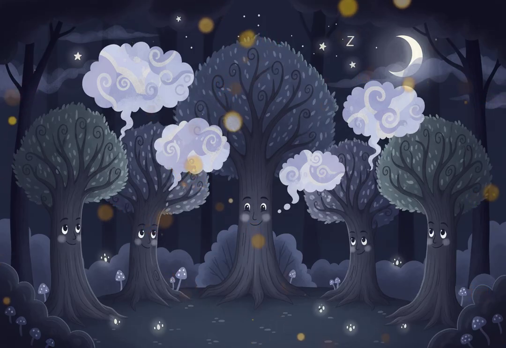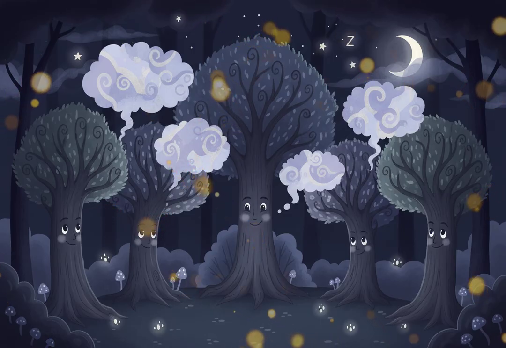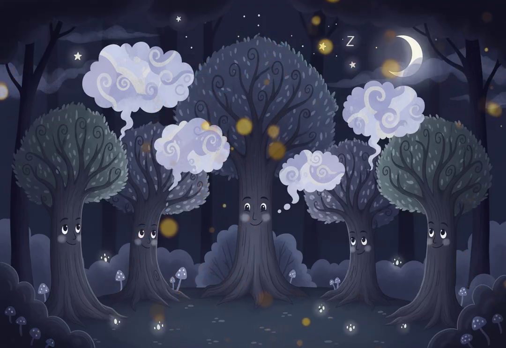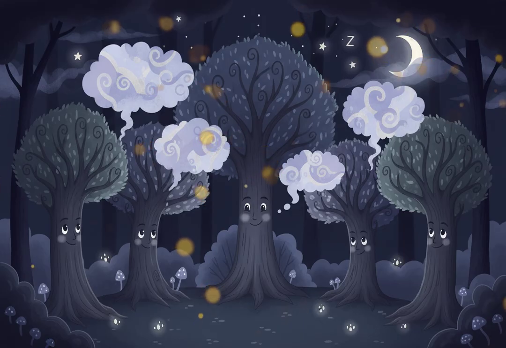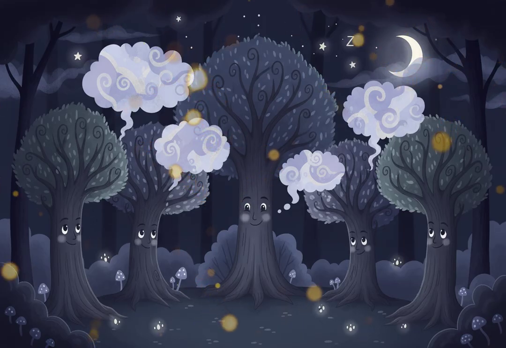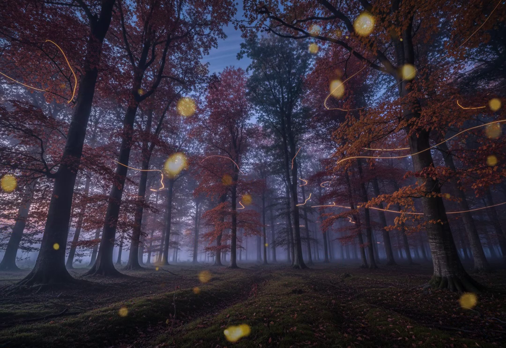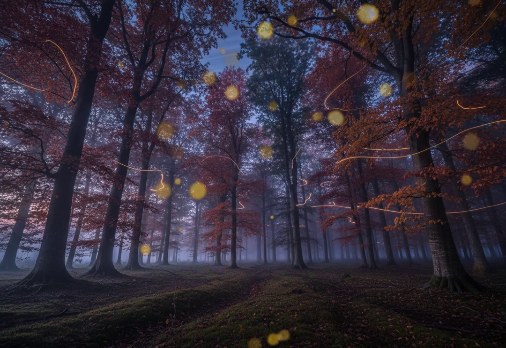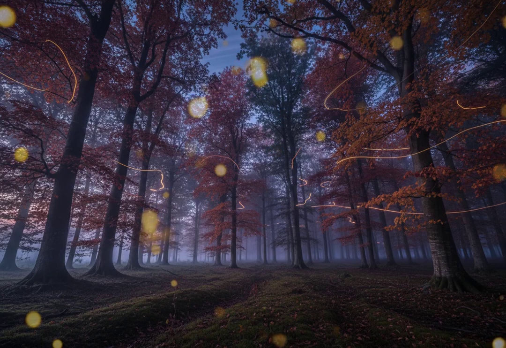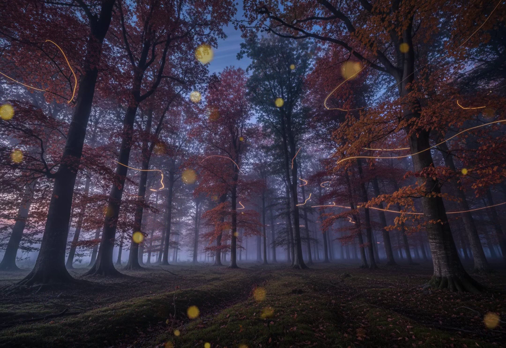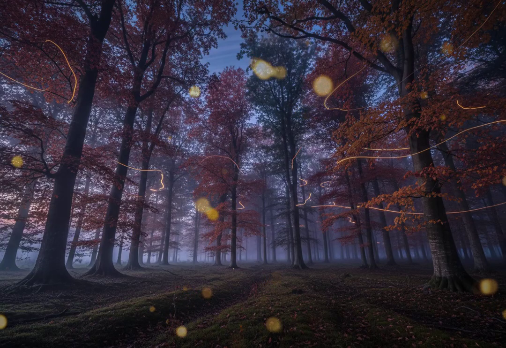Imagine a forest adapting to a warmer world, where trees develop new ways to convey information about water scarcity or increased pest pressures. Understanding these adaptations will be crucial for informing conservation strategies and ensuring the survival of forests in the face of climate adversity.